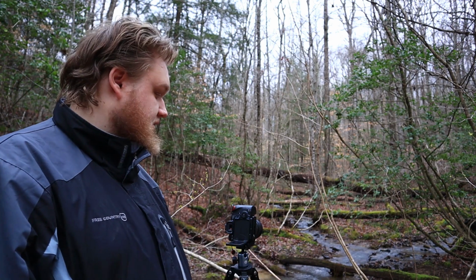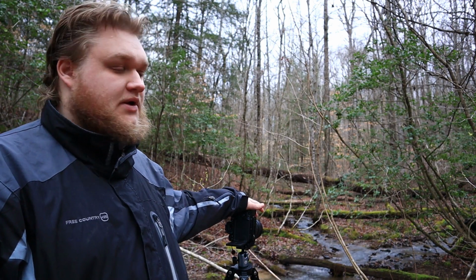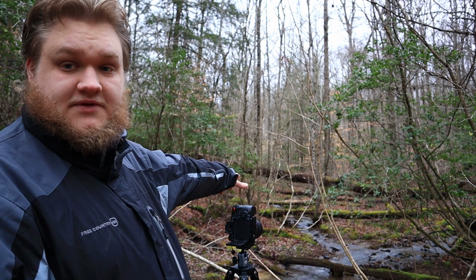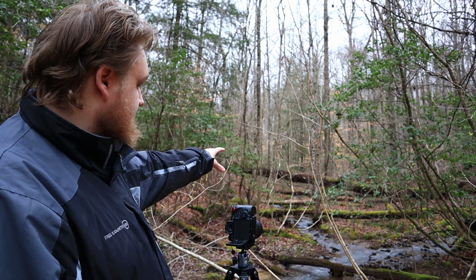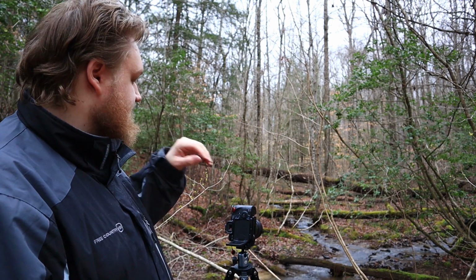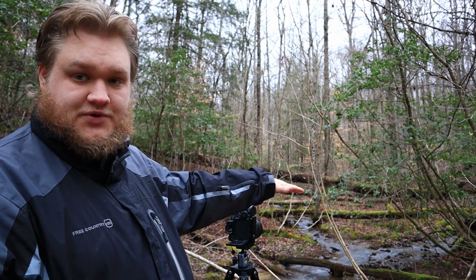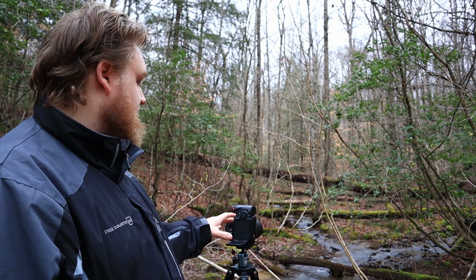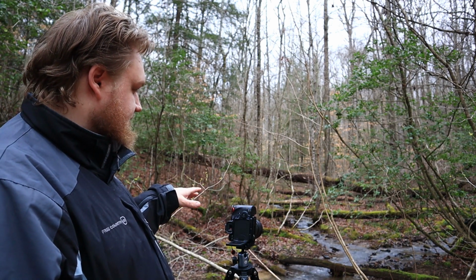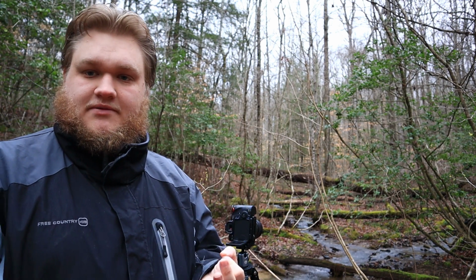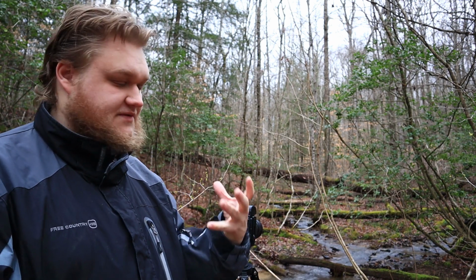Okay, so we set up the camera and tripod, and we've got this confluence of two creeks that are coming into one, and we've got this nice down tree over here, right? And it bridges the creek, and it kind of gives a focal point, right? It gives a center for somebody's eye to go to.